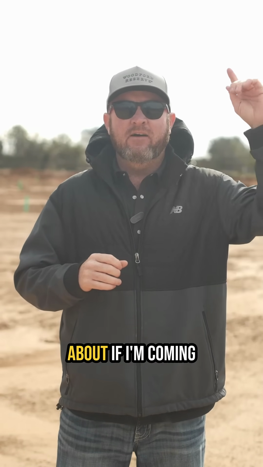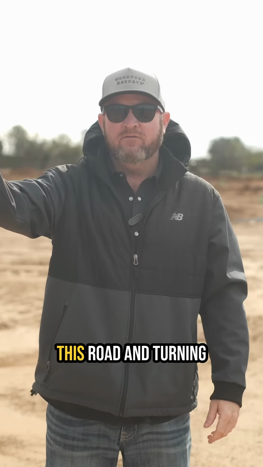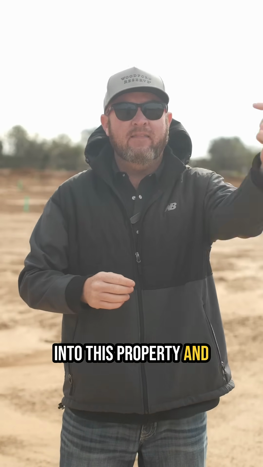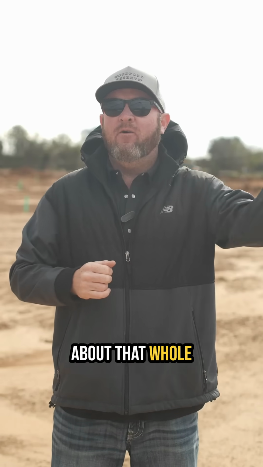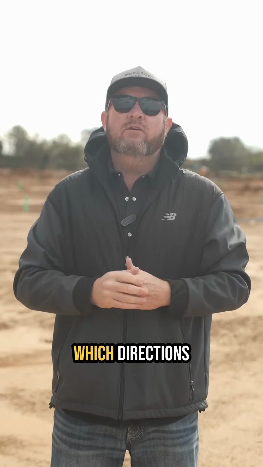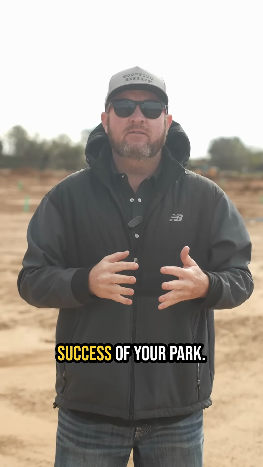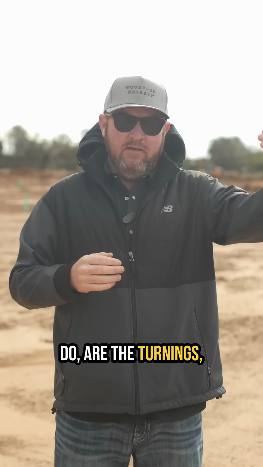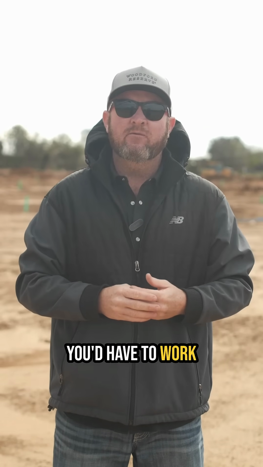So you've got to think about it: I'm coming from that interstate and turning down this main road, then coming up this road and turning into this property, and then making a left into this actual turn. You want to think about that whole drive a consumer would have to make, and which angles or directions they would be coming from, because that can have a huge impact on the success of your park. Are there low hanging trees that would need to be trimmed that you'd have to work with the county on?